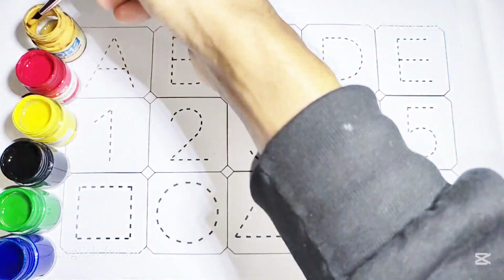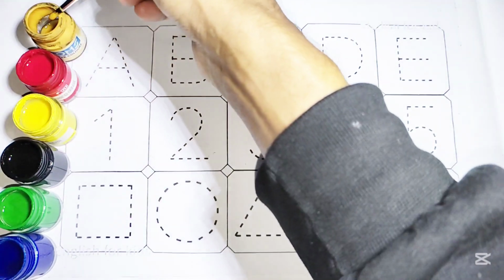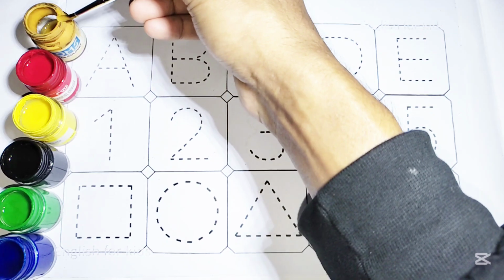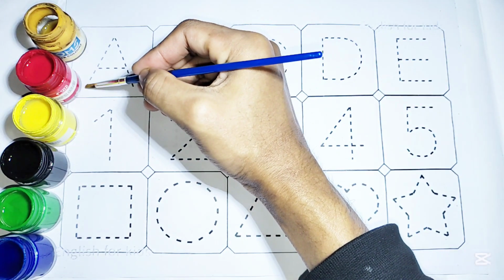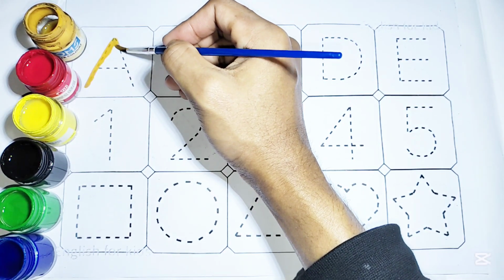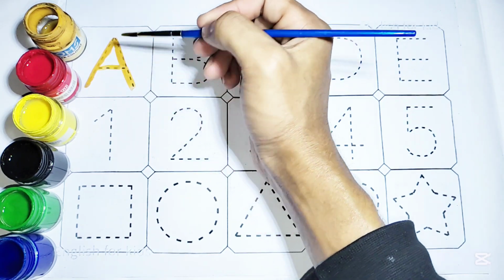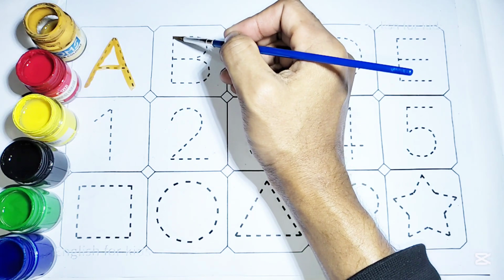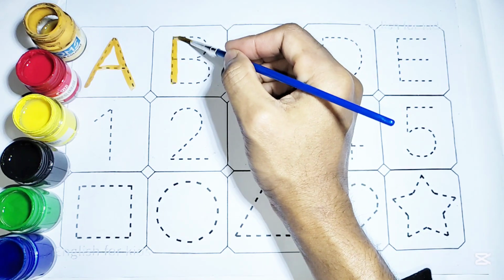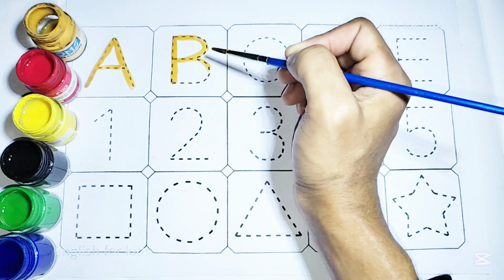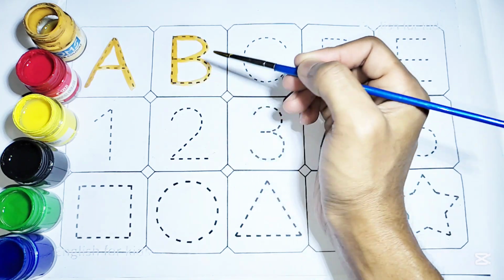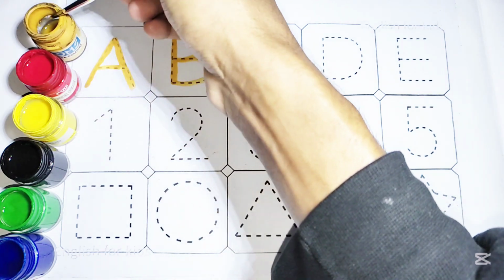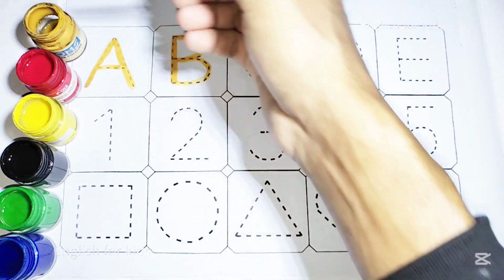First we draw the letter A, and now we use light green color. A for ant, A for apple. Now we use light green color and draw the letter A. The next one is B. B for ball, B for bat. Now we draw C. C for cow, C for cat.